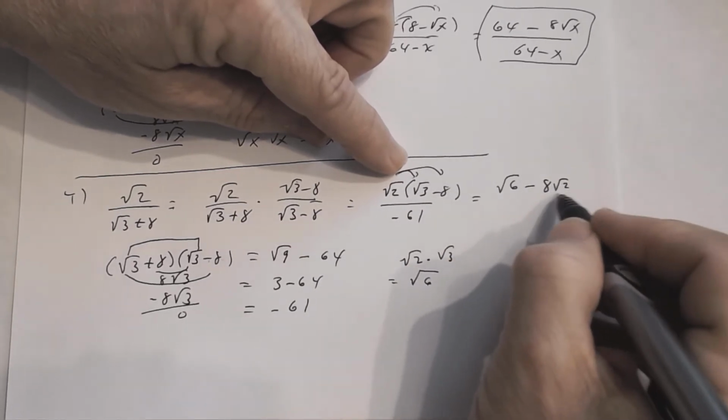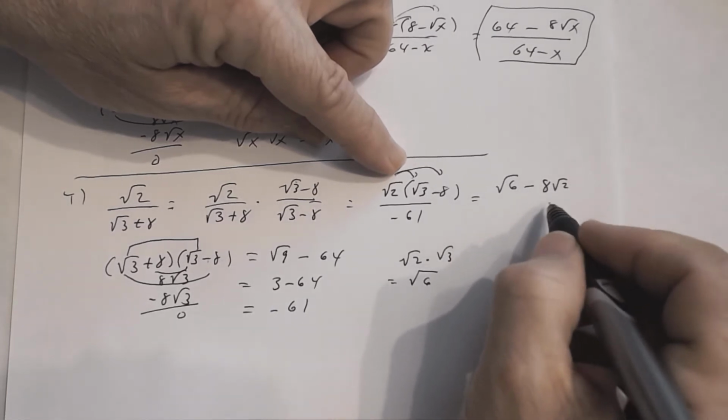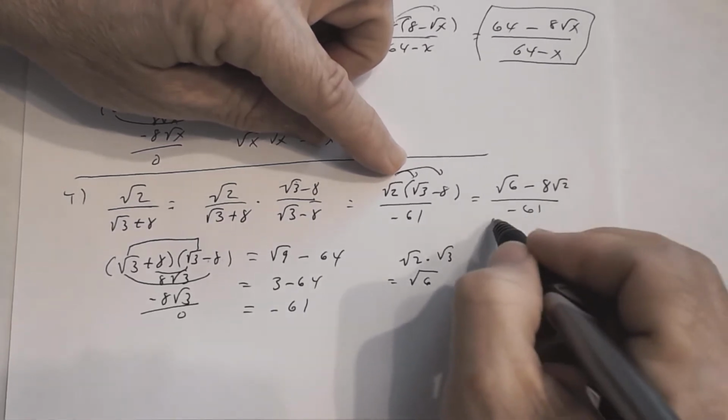Always write the radical last. Always write the square root at the end. Divided by negative 61. And so there's your answer.